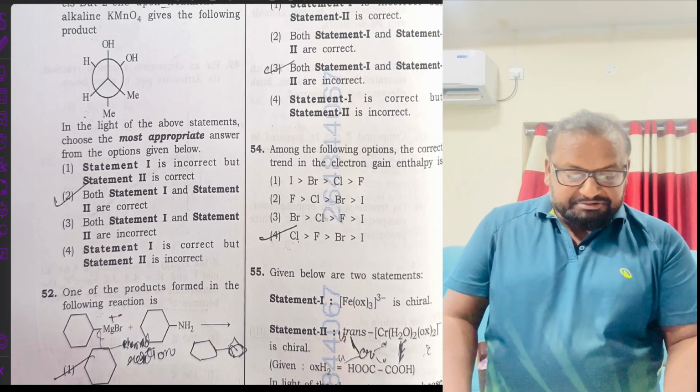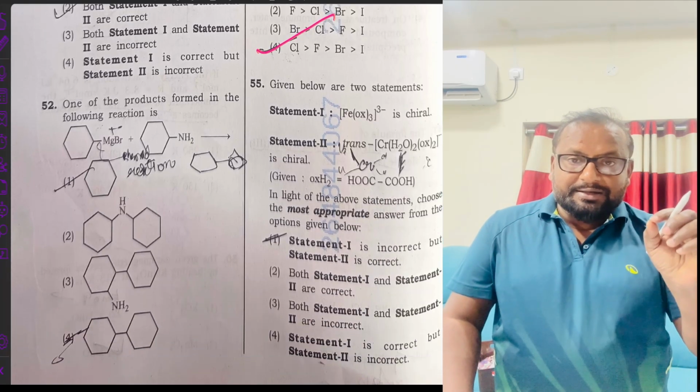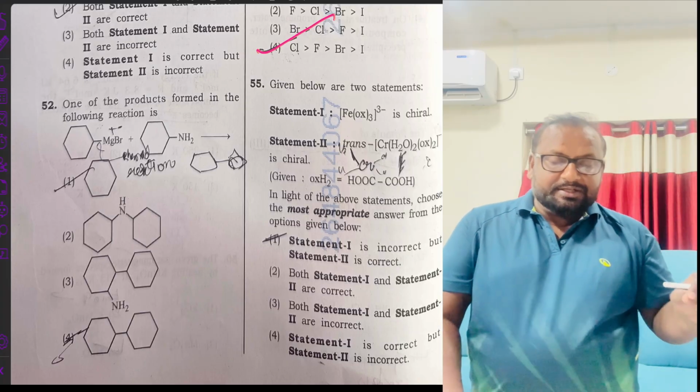Right, so this is a direct question. Electron gain enthalpy and bond dissociation energy are in the same order.